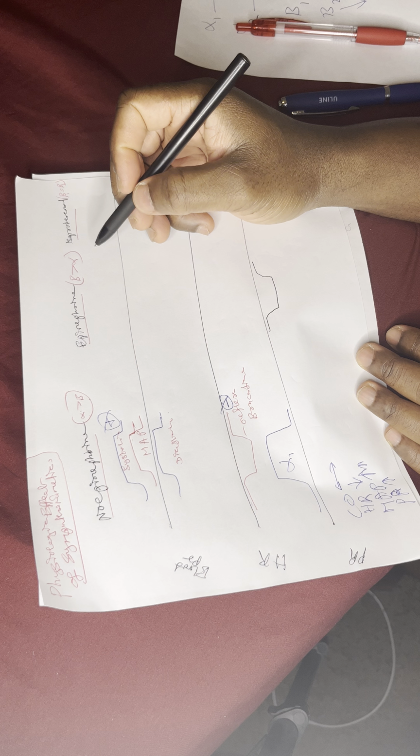Before I proceed, I will draw your attention to what you already know. These drugs act on these receptors. We have alpha 1, alpha 2, beta 1, beta 2.